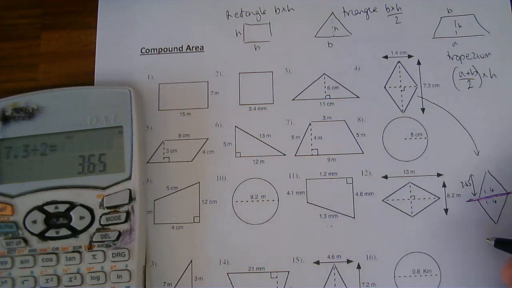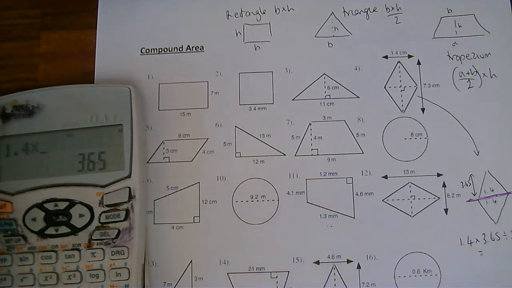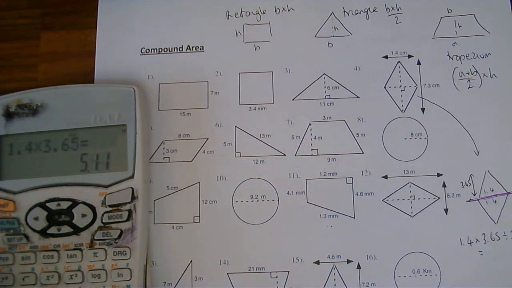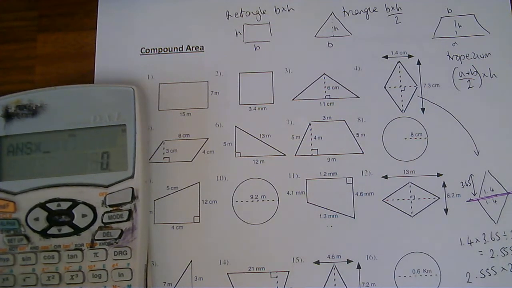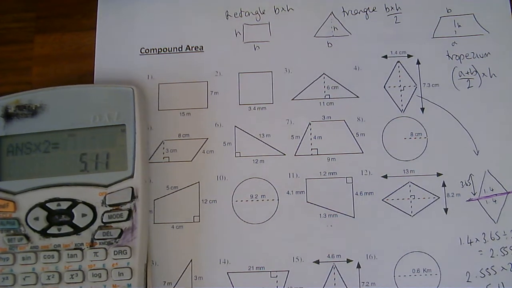Then I can do my triangle, which is my base, 1.4, times by my 3.65 and divide by 2. So 1.4 times 3.65, then divide by 2, which gives me 2.555, and I've got 2 of those. So 2.555 times 2 gives me an area of 5.11.